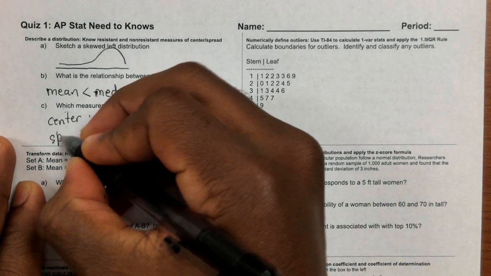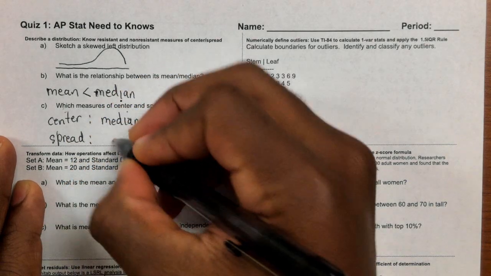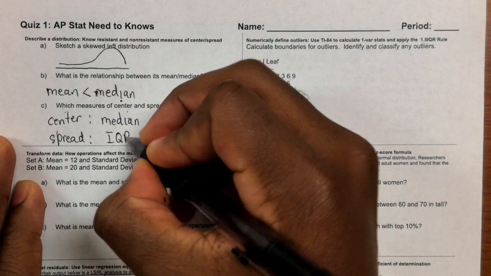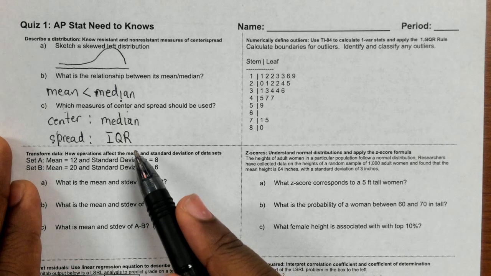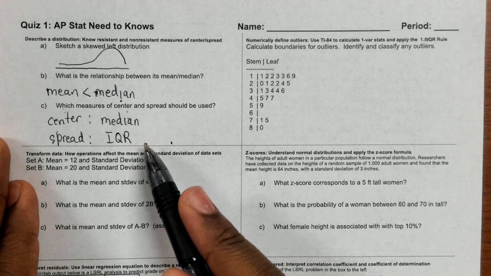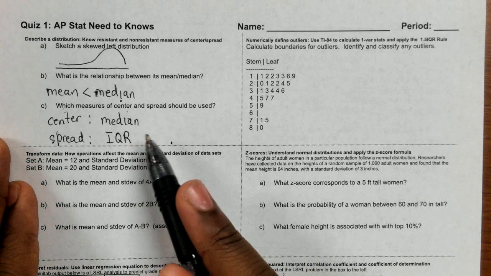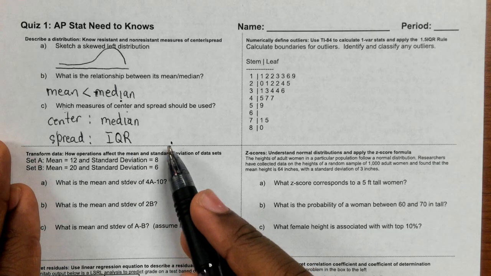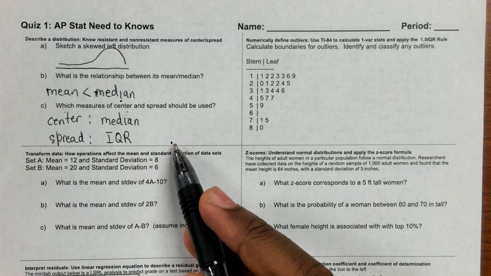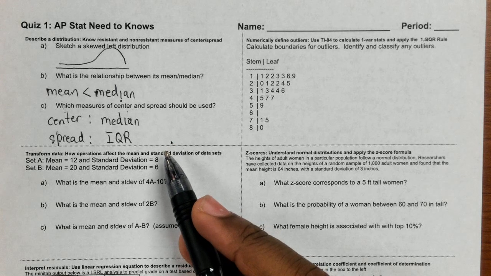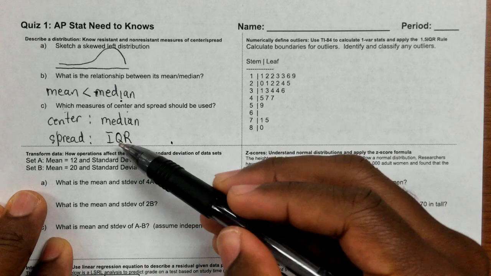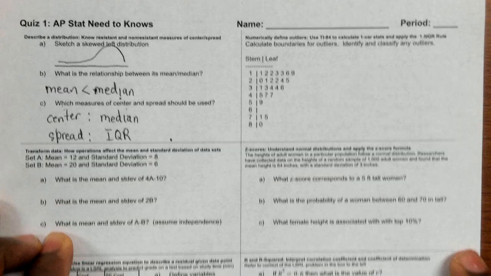So for spread, the best representation will be your IQR, because your IQR evaluates your Q3 minus your Q1, which is 75% of your data minus 25% of your data. So that means you're looking at the middle 50% of your data, and that's normally not influenced by outliers. So that means it's the best representation.